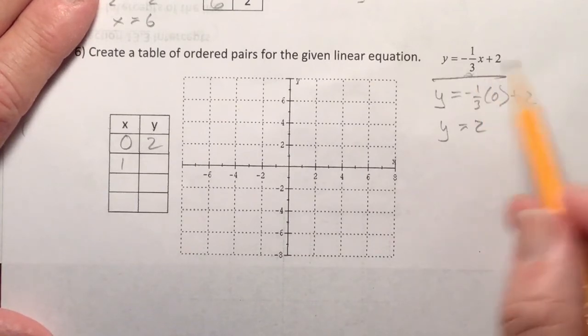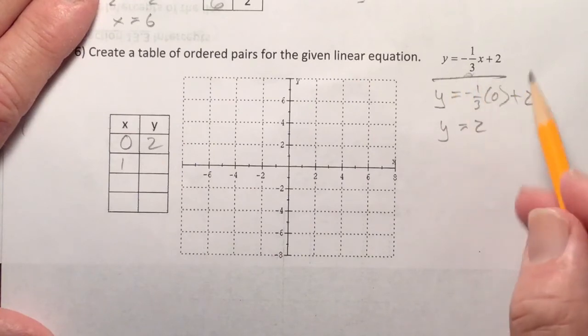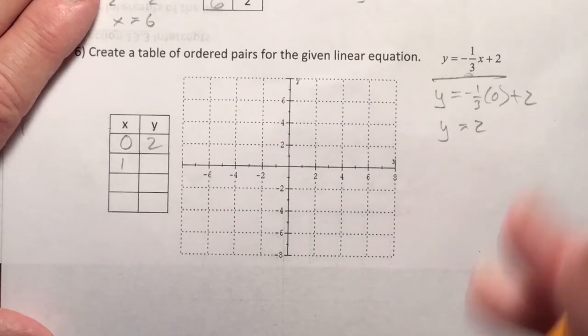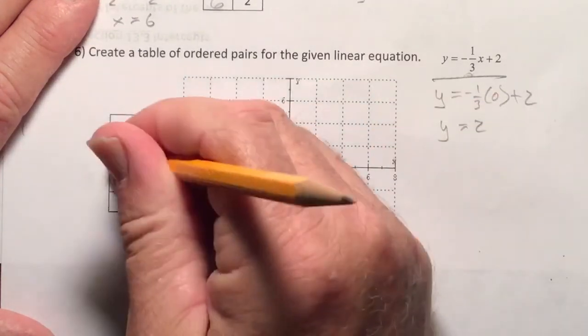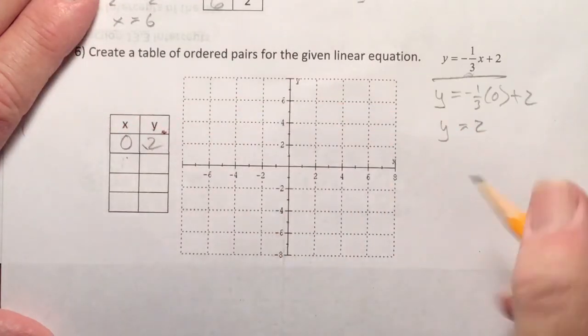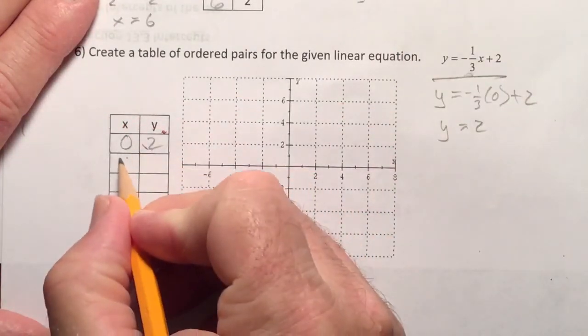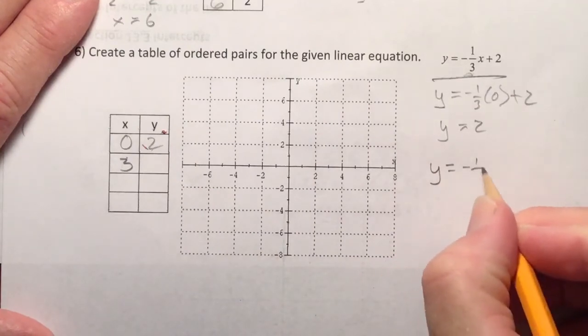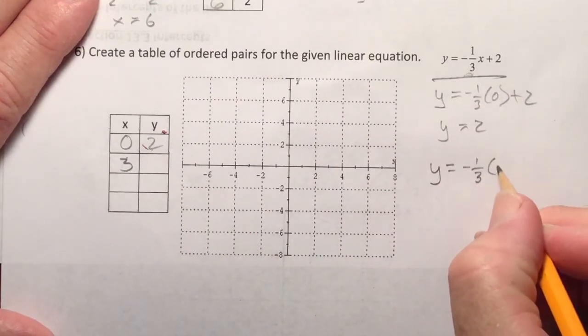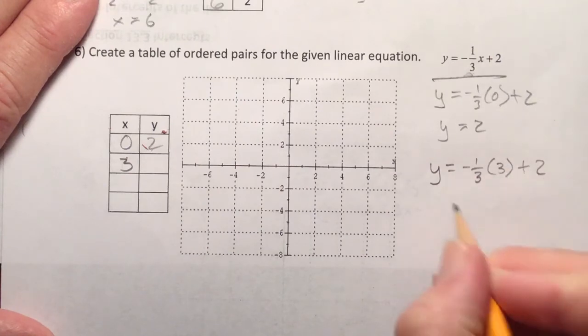I could choose negative numbers like negative 3 and negative 6 or whatever I want. I got a little ahead of myself here. I'm going to choose just an easy number like 3. So y is equal to negative 1 over 3 times 3 plus 2.